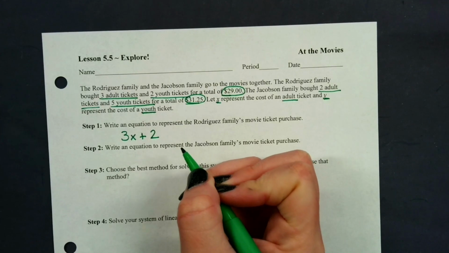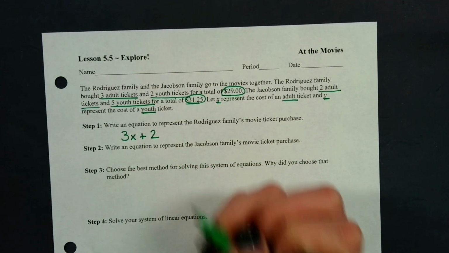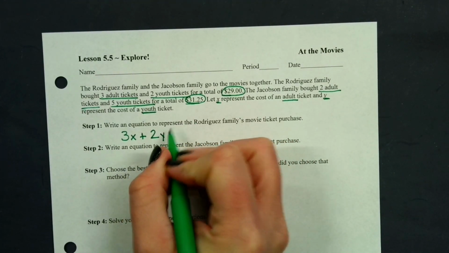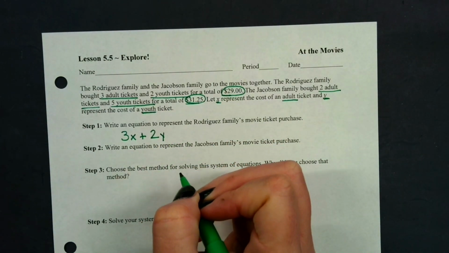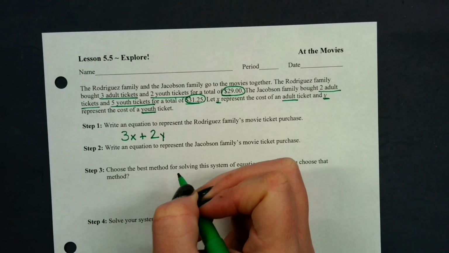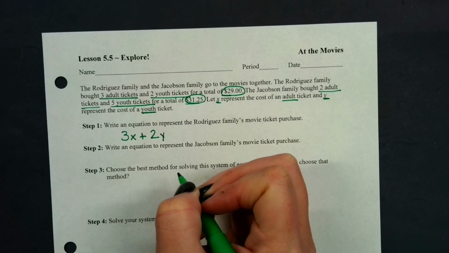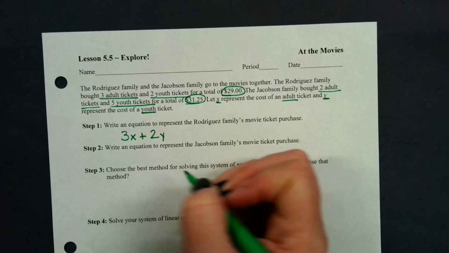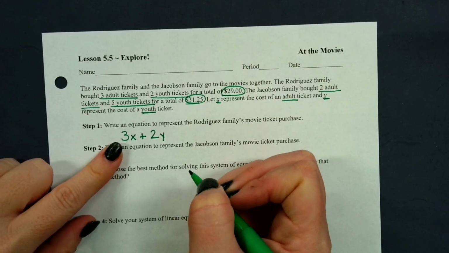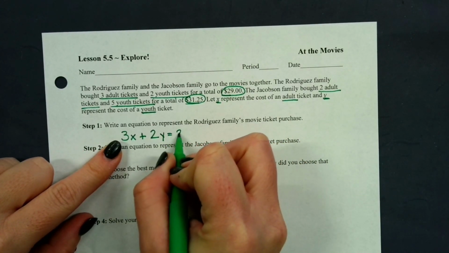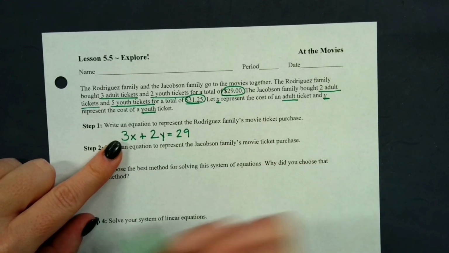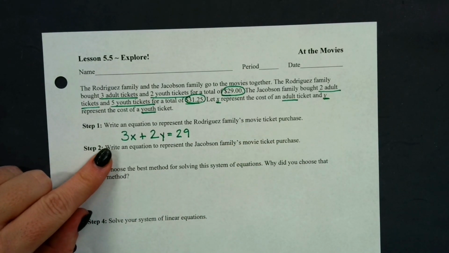And what's standing for youth? Y. And then all this together, what do we know about that situation? It equals $29. That's our equation for the Rodriguez family.